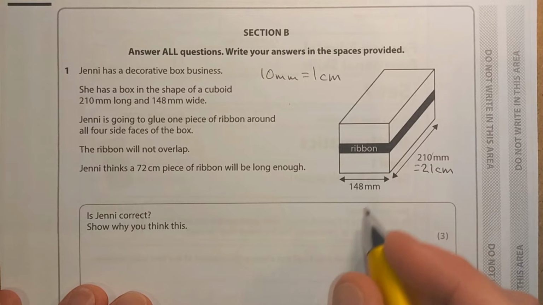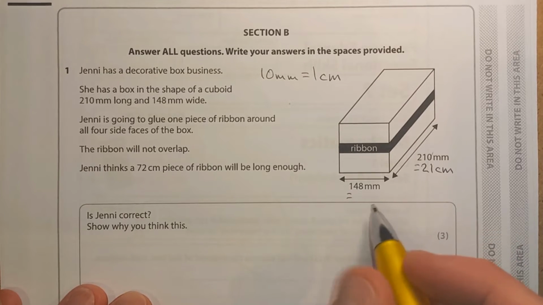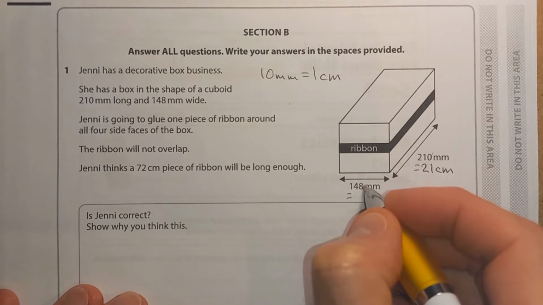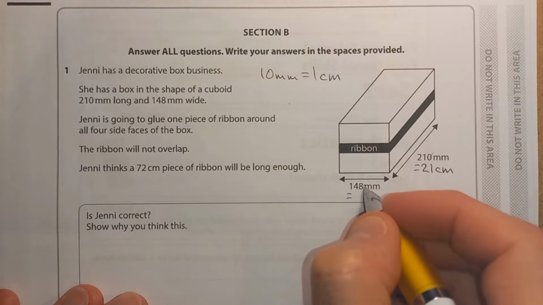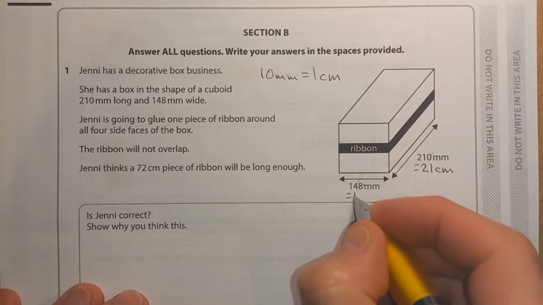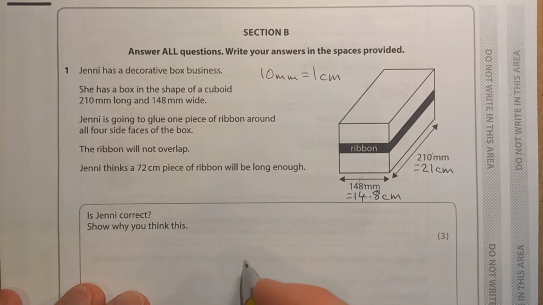Now here, we're going to do the same again. We want to divide by 10 again to get to centimetres. Now we haven't got a 0 to cross off, so instead we think of where our decimal point is. It's like an invisible one at the end, 148.0. We're dividing by 10, so we're going to move that decimal point once over there. So we get 14.8 centimetres.